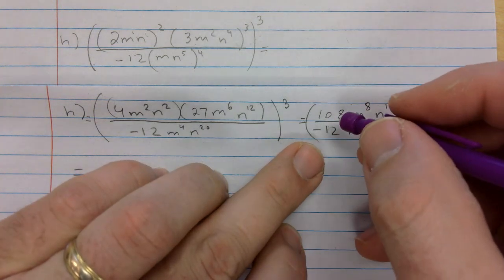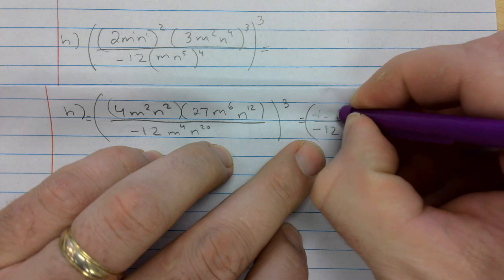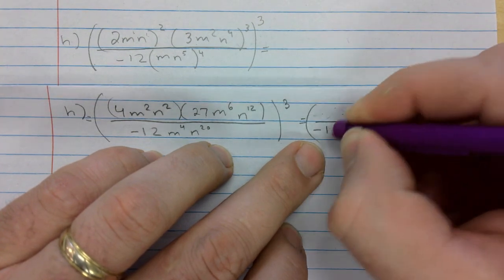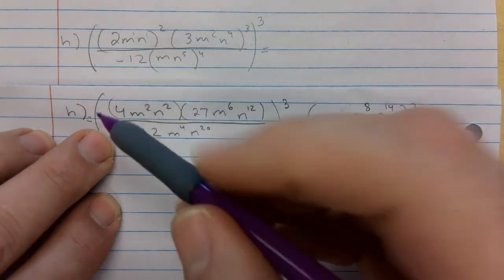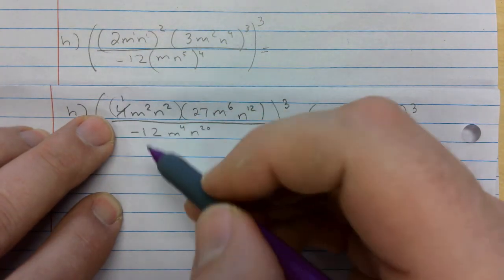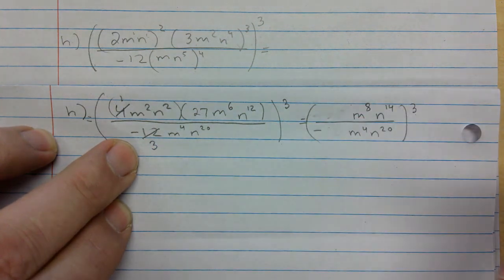I think I want to do that because it will give you less trouble down the road. So I cancel, I'm going to say here 4 goes in here once, 4 goes in there 3 times.